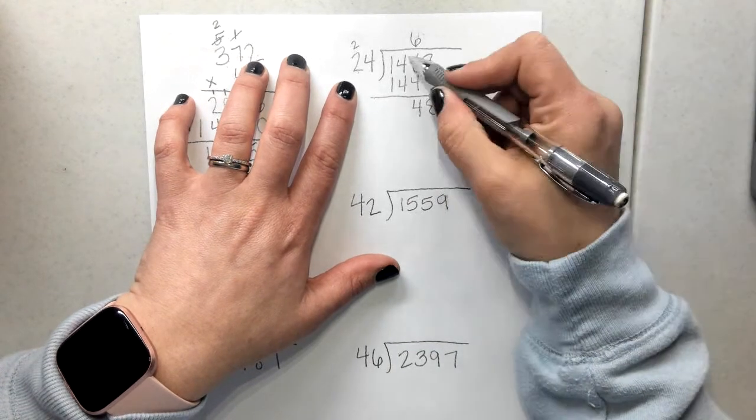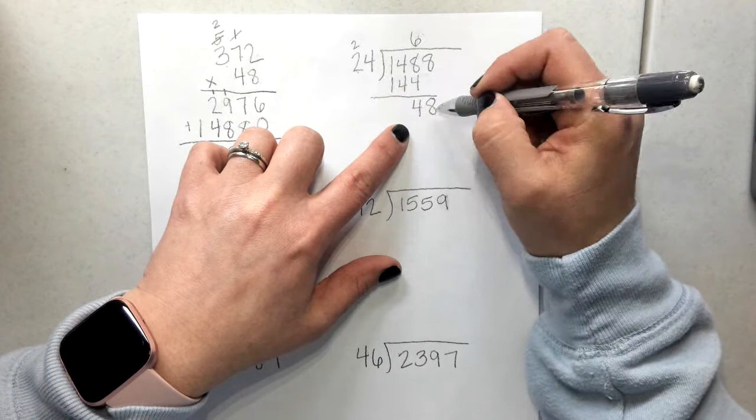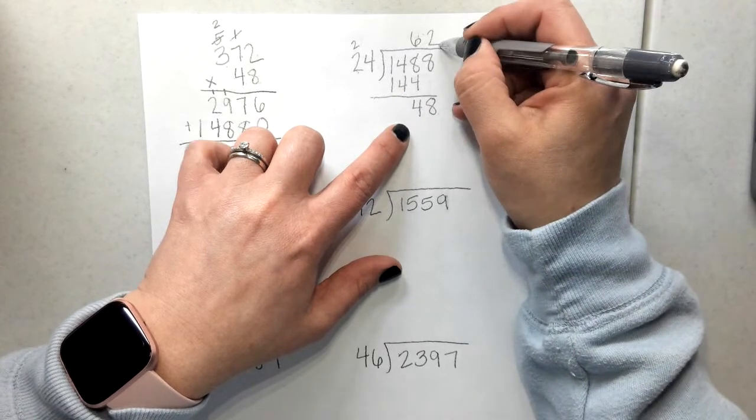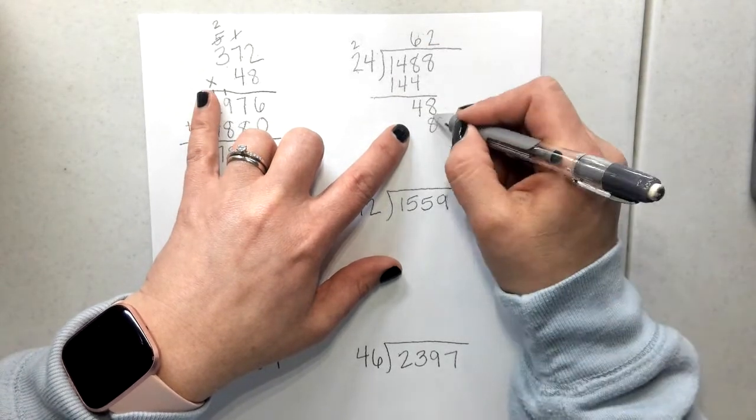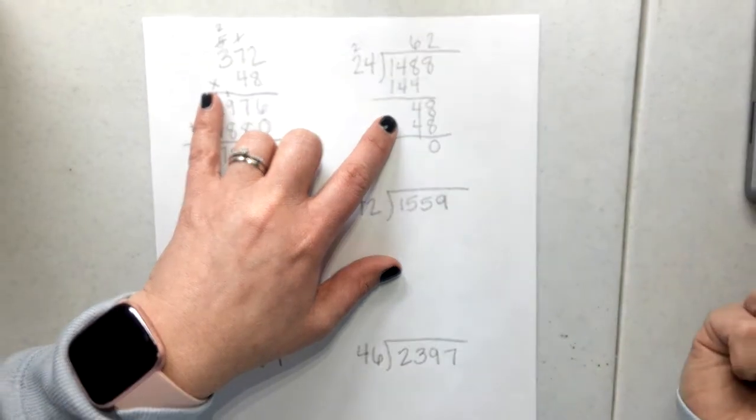Or it works. It's 0. So now I have 48. 24 I know goes into 48 2 times. 2 times 4 is 8. 2 times 2 is 4. And I come out without a remainder.